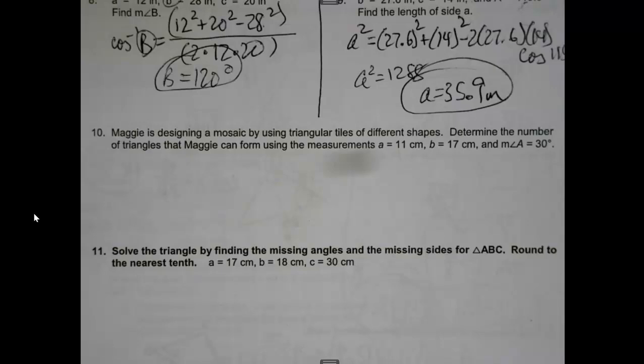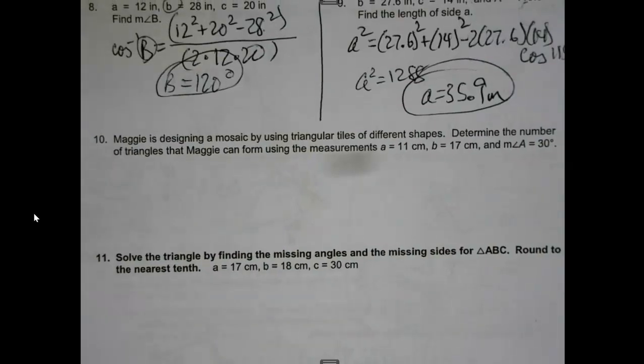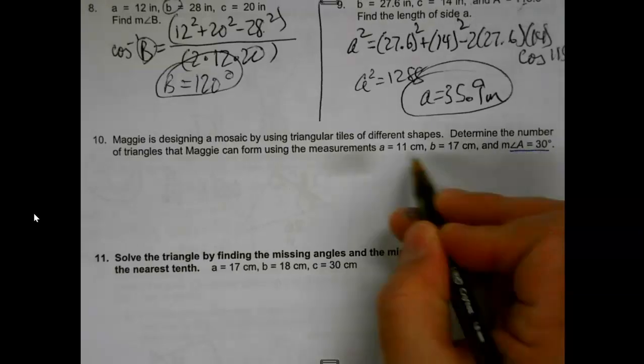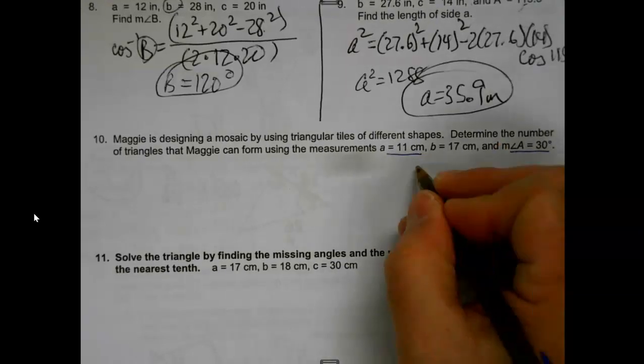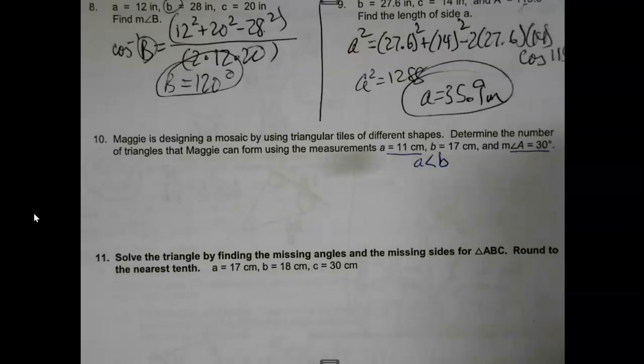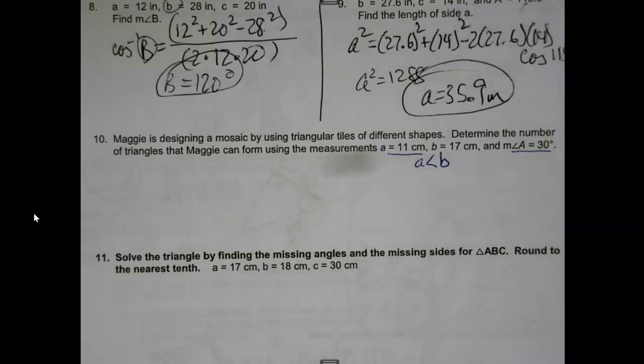All right. Maggie's making a mosaic using triangular tiles of different shapes, so that's kind of cool. Determine the number of triangles that Maggie can form using the measurements. Okay. So you're like, wait, so what am I supposed to do? Well, let's see here. Angle A, side A, uh-oh. A is less than B. Oh, not the triangle thing again, Hardy.